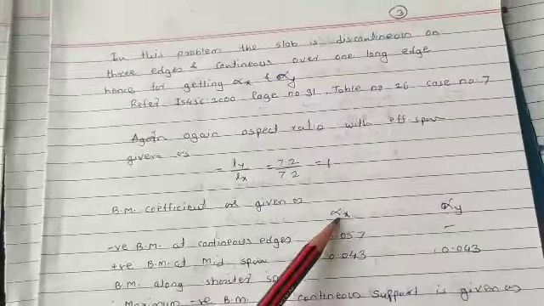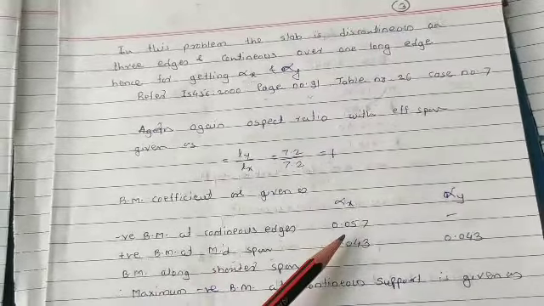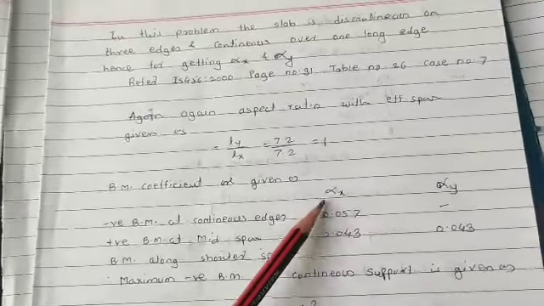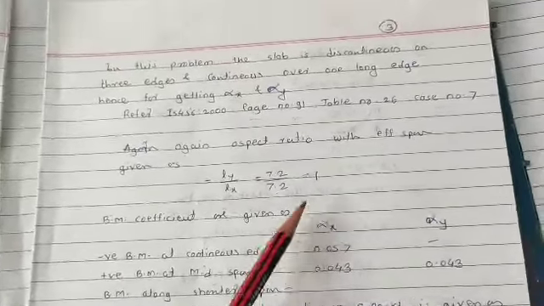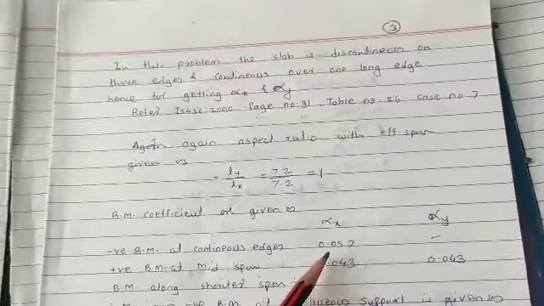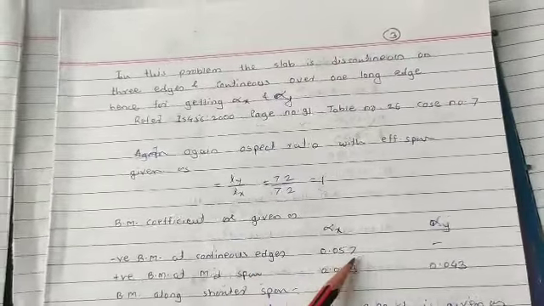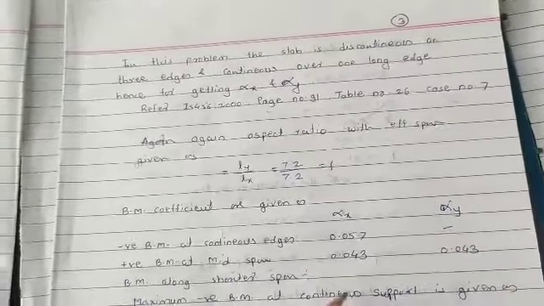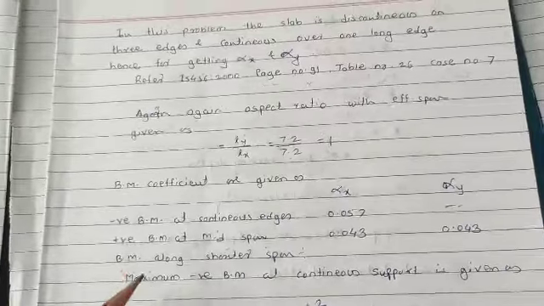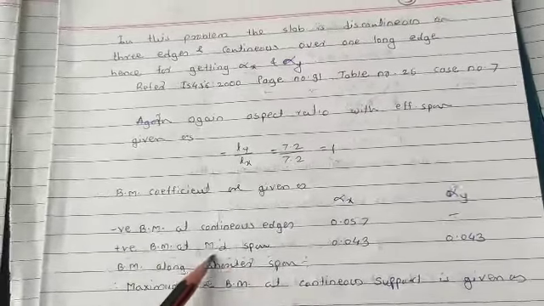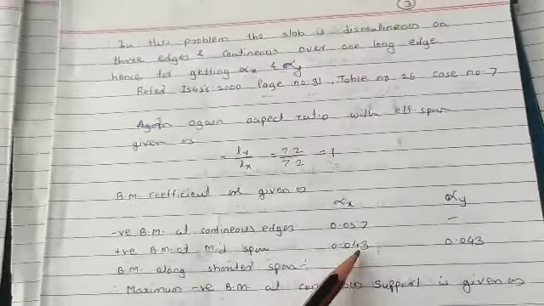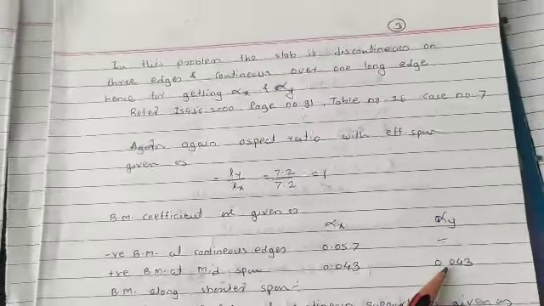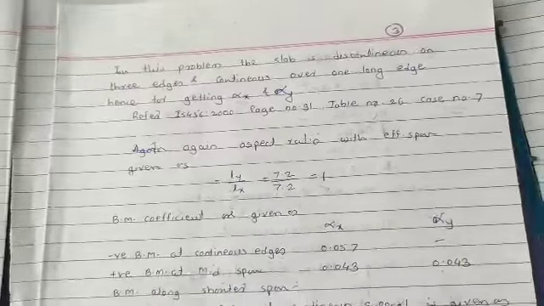So here the alpha x value, by referring to IS 456 Table number 26, which is available on page number 91. So we are getting this alpha x for the negative bending moment coefficient. For the Ly by Lx ratio 1, it will be 0.057, and the corresponding alpha y will be 0, that is not considered because the slab is continuous over one of the edges, that is along one edge. So positive bending moment at mid span is equal to 0.047. This is the alpha x for the positive bending moment, and this is the alpha y, 0.043, that we have to use.